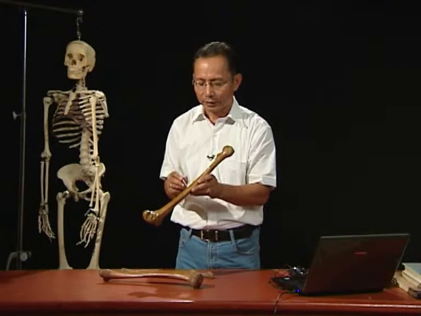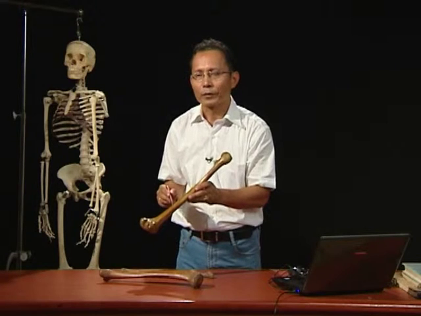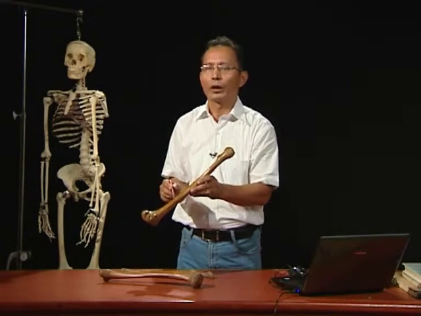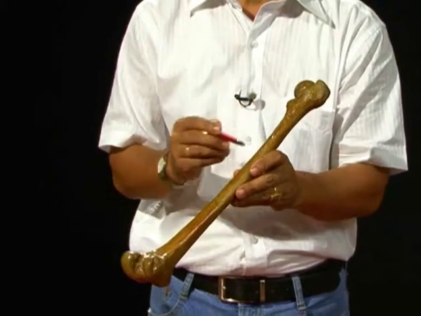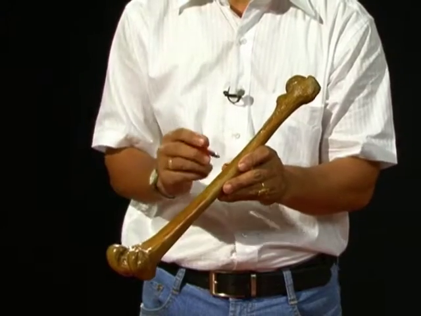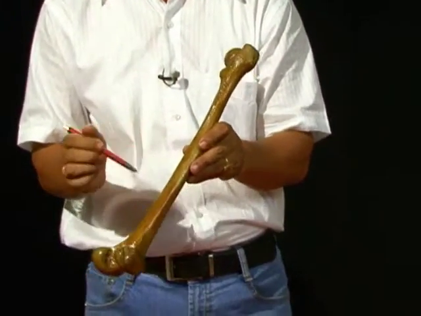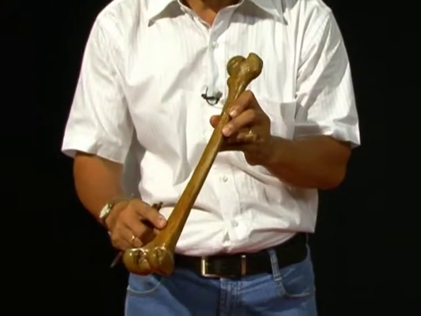And it is said that because of the presence of this linea aspera, human beings can stand perfectly erect and walk bipedally. That means human beings have orthograde posture because of the presence of this linea aspera. Well, this is the posterior border.